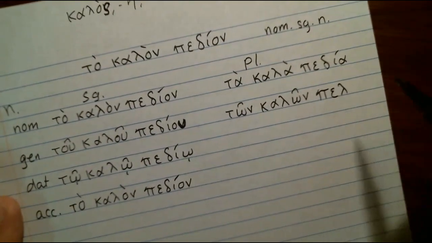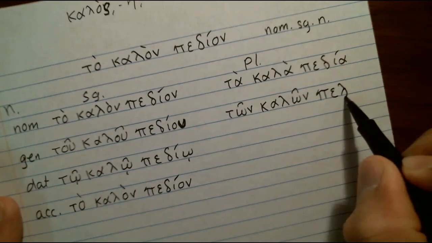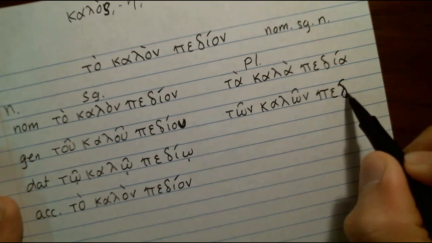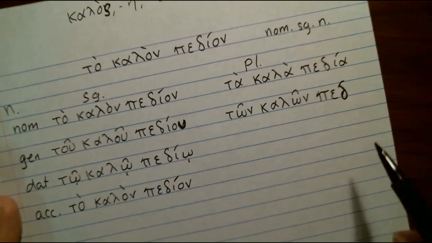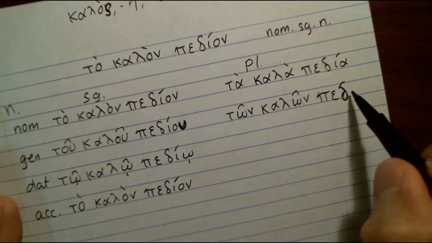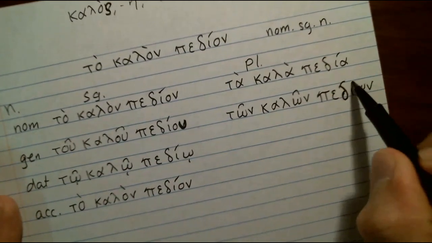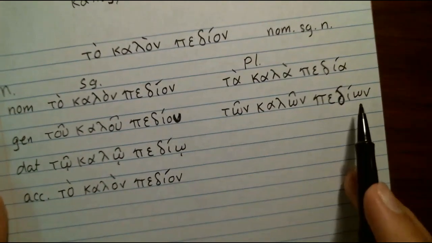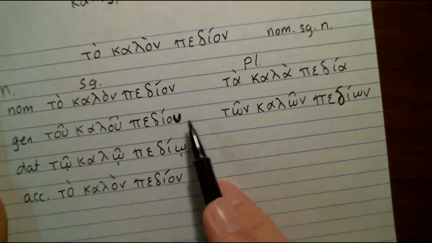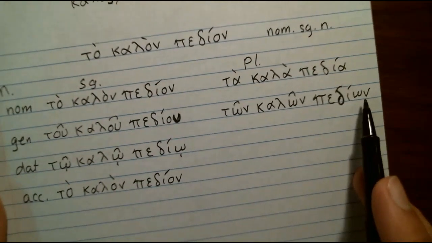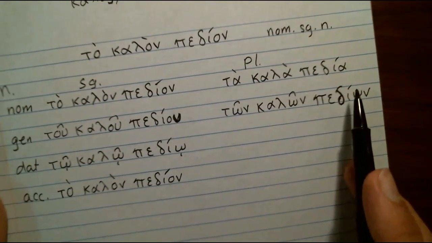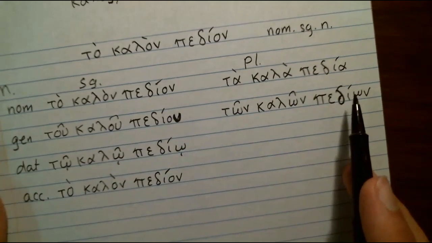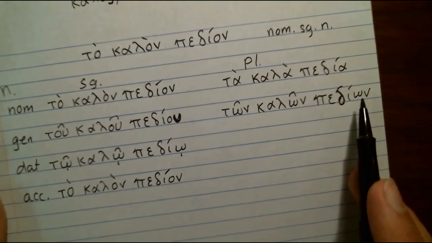Okay, we need a delta. All right, so pedion. And then the accent can stay there, just like for the u. Omega has two mores just like u. So two mores under the omega, one under the iota. We are still within the three more rule, so we're okay to just leave that there.